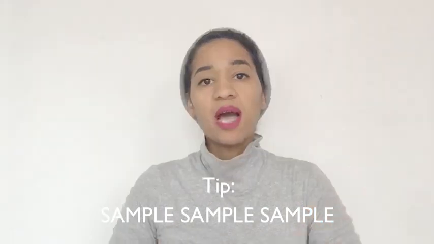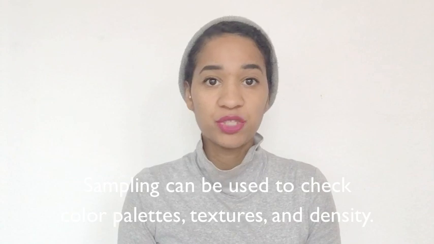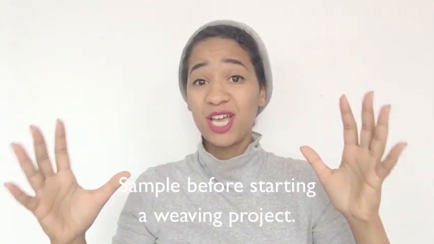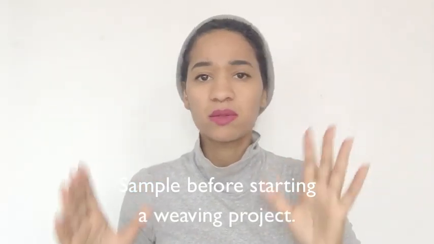Sample, sample. I recommend that before you start weaving something large, try weaving a small sample of what you're going to be doing. This way you can test out the warp density, the types of yarns you're going to be using. You can also check the color palette. By sampling, you can check all of these things before you start putting so much time and effort into a very large piece or a smaller piece, and then you find out that it doesn't really fit what you want. The only way that you're going to get better is by practicing.